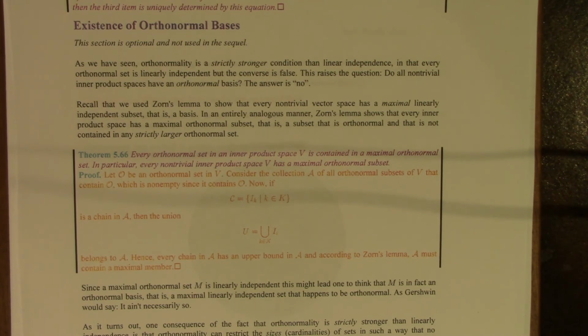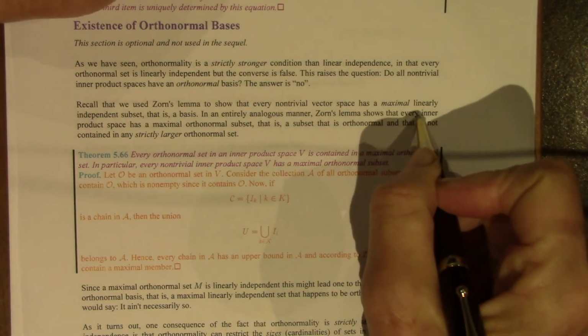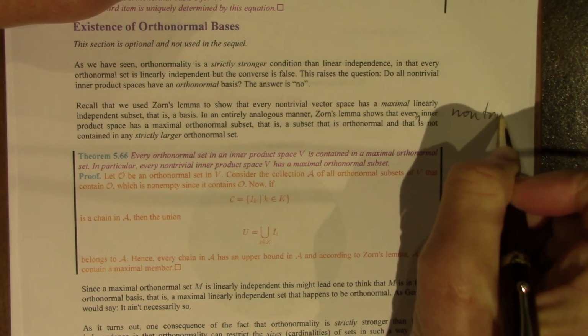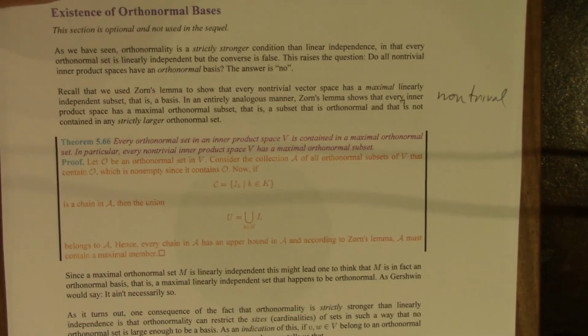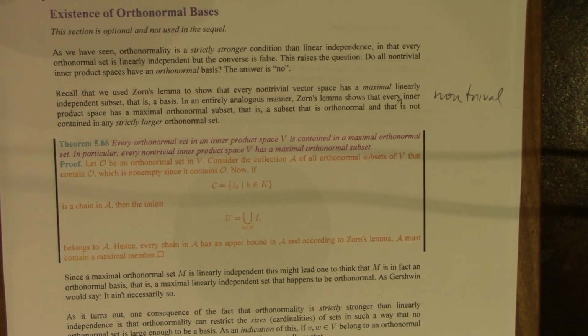In an entirely analogous manner, Zorn's lemma can be used to show that every non-trivial inner product space, I guess I better add that word, has a maximal orthonormal subset. So that's a subset that's orthonormal and that is not contained in any strictly larger orthonormal set. So this is maximal with respect to orthonormality, not with respect to linear independence. And those are not the same thing.